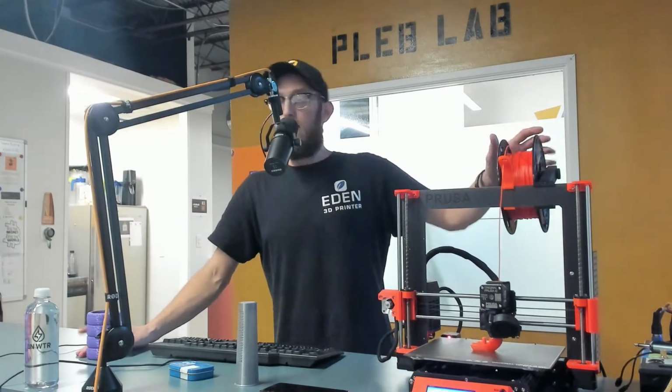Any questions? Actually, before I get to any of the questions, before we open that up, we talked about it here at Pleb Lab, and we had this issue prior. It's a very common thing, but this is very important as well. If you look at the other yellow box that I have with my filament in there, you'll notice that there's some very small blue silica beads at the bottom. That is to absorb moisture.